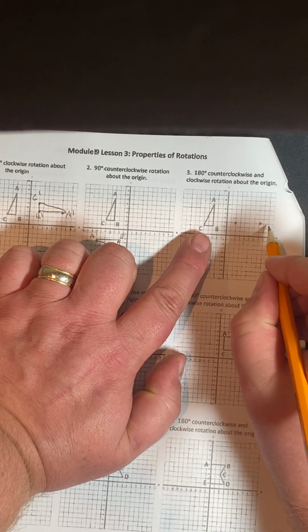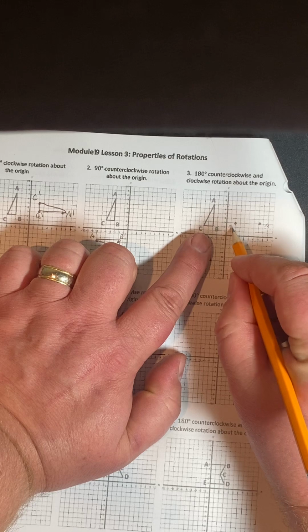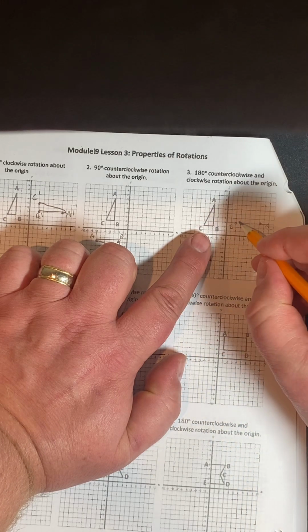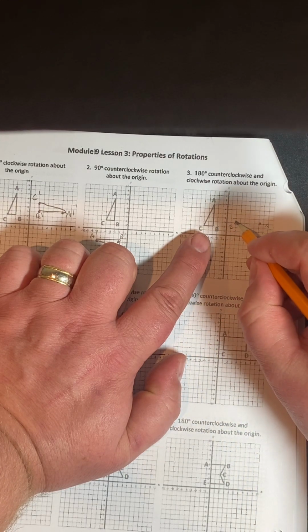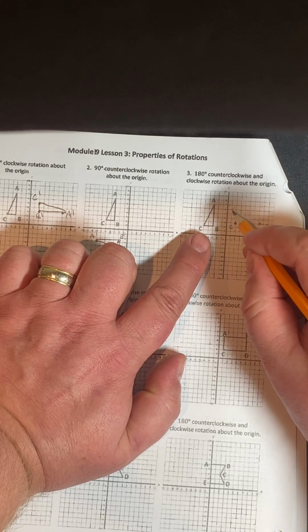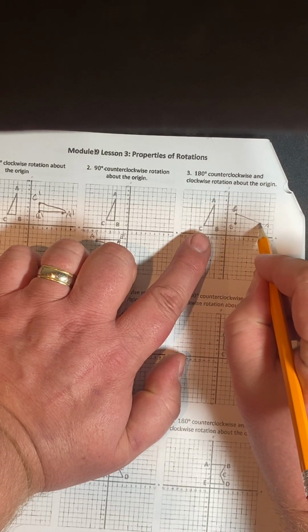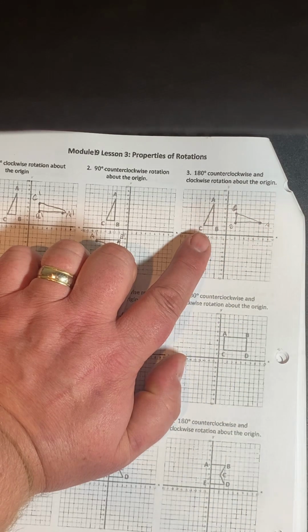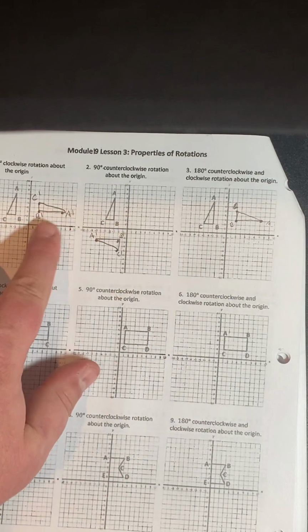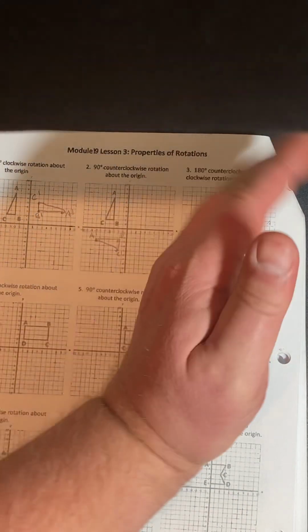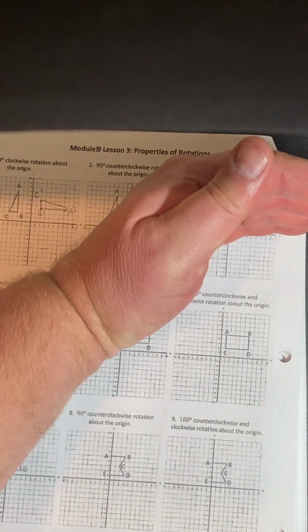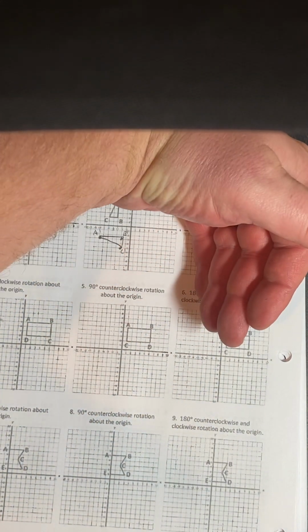So there's where A would be. I'm not labeling with the primes because this is not where it's supposed to be. Then C is 2 away. There's your C. So your first move puts it here. But that's only 90 degrees. We knew that because it was over here also. We've got to now take this, it laid down, and do it again.